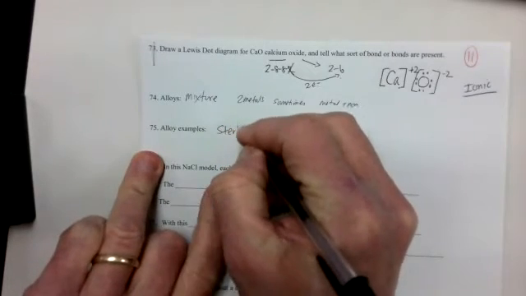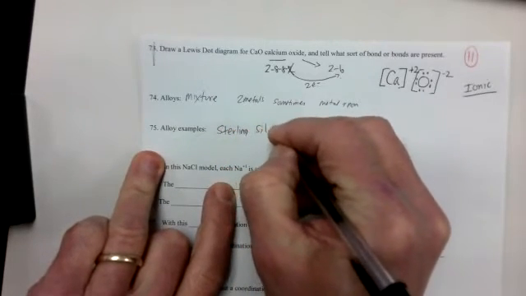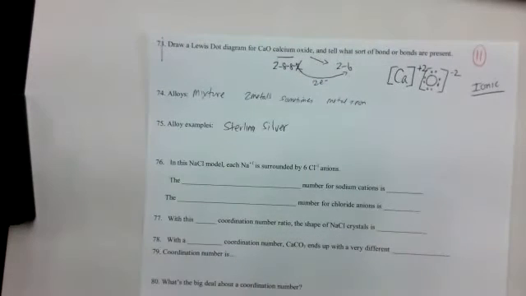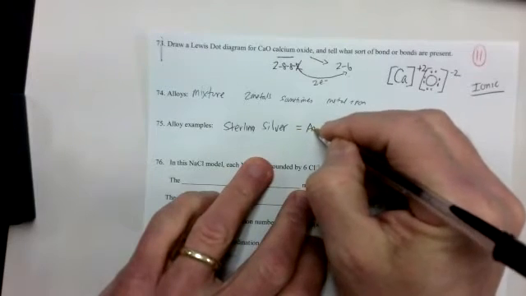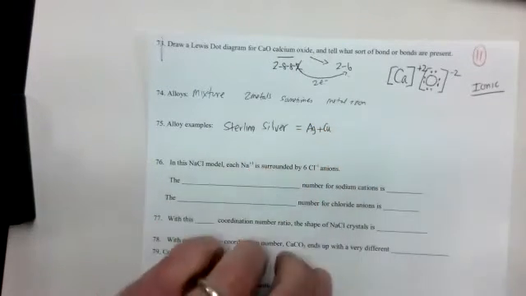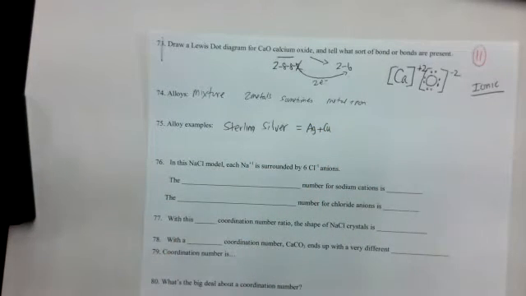Examples: sterling silver. If the queen comes to eat and you want to give her the best silverware, it's not all silver. Silver is beautiful, but it's soft. You can't really cut steaks with silver. So sterling silver is silver and copper melted together. Now, it's mostly silver. You don't even see the copper, but it's in there for extra strength.